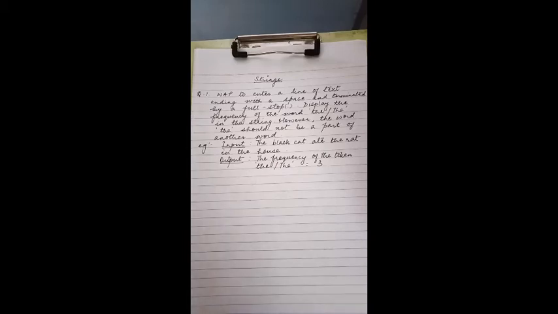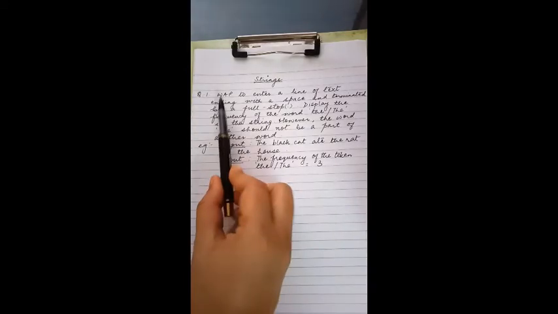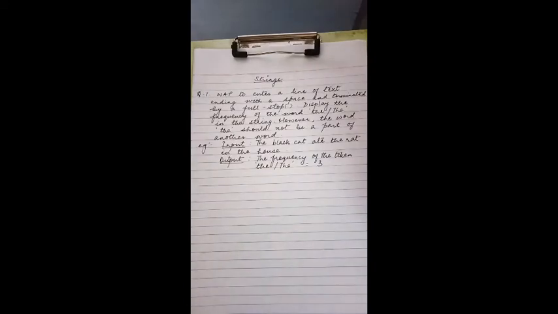The first question which we are going to discuss is: write a program to enter a line of text ending with a space and terminating with a full stop. Display the frequency of the word "the" in the string. The can be in small letters or capital letters. However, the word "the" should not be a part of another word of the string.